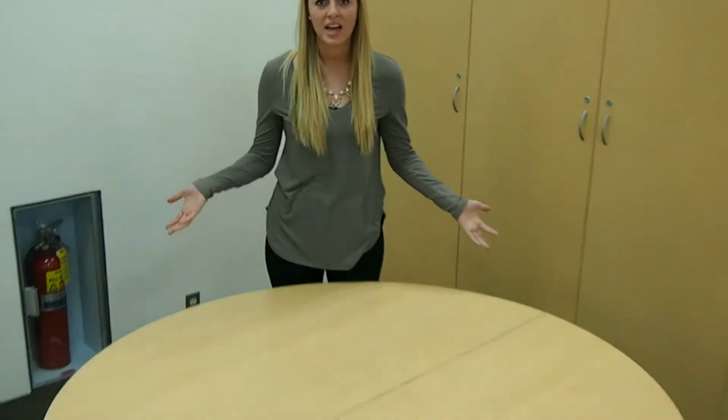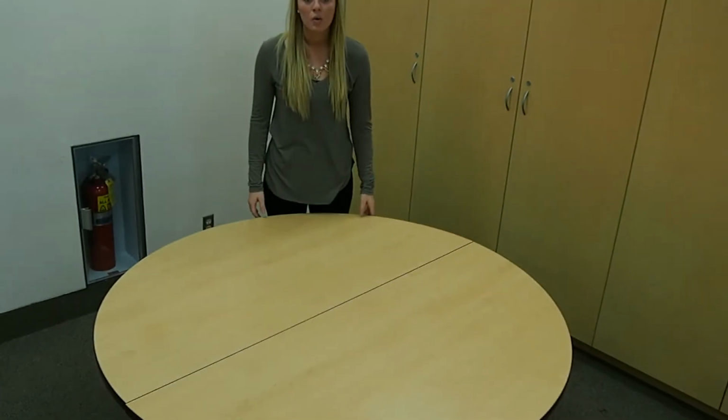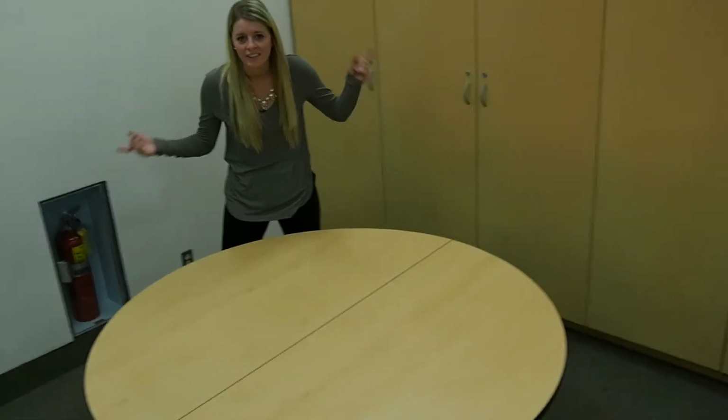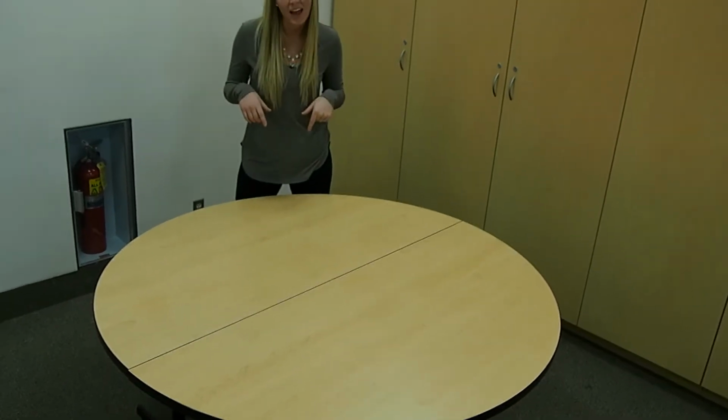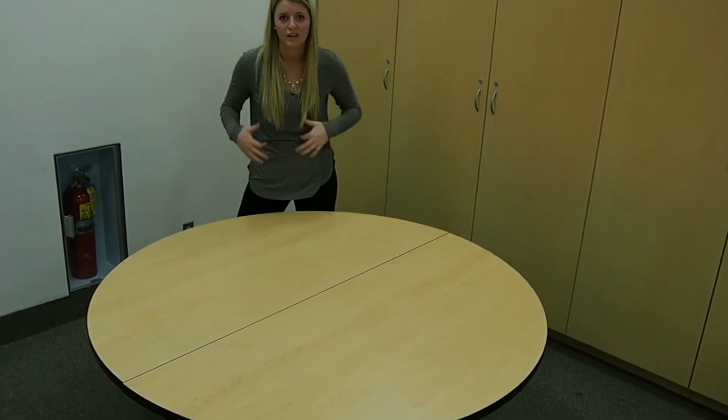Do you remember how we said that shapes are all around us? Well, look at our classroom desk or our table. What shape is this? If you said a circle, you're correct. It's a huge circle for our desks.